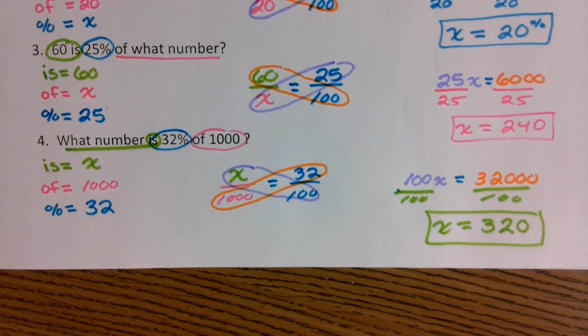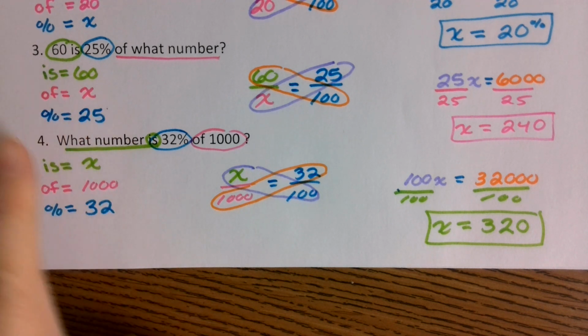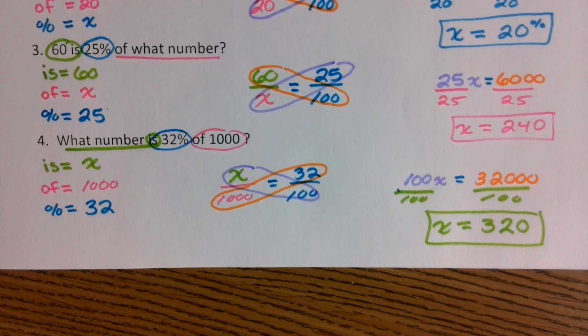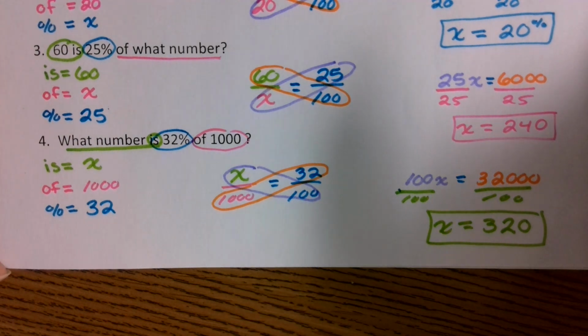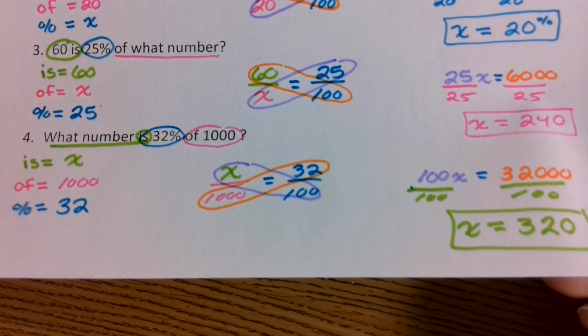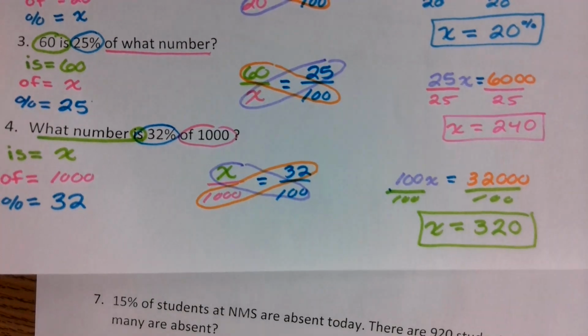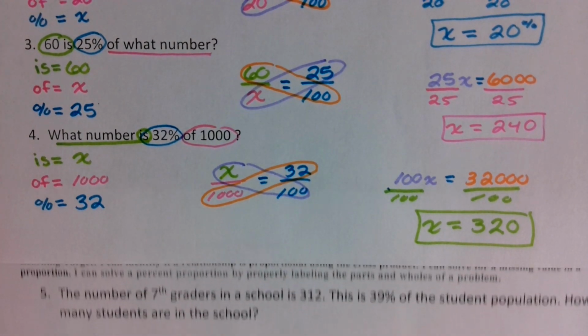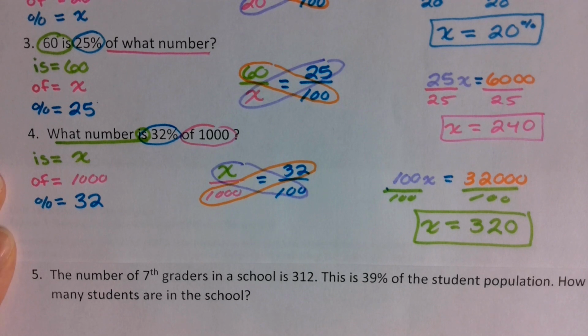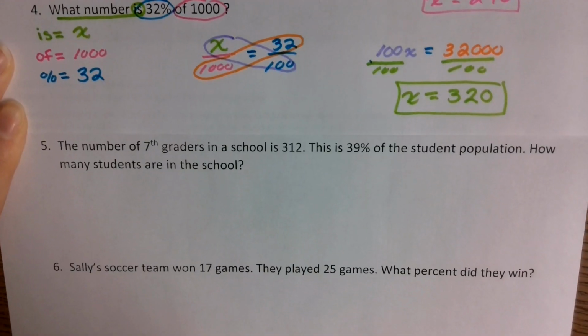Okay, now, as always, it's not going to just be problems like these where it's what number is 10% of 15. It's not going to always be set up like that. Sometimes it's going to be set up as actual contextual problems, those word problems where we're dealing with a real world scenario.